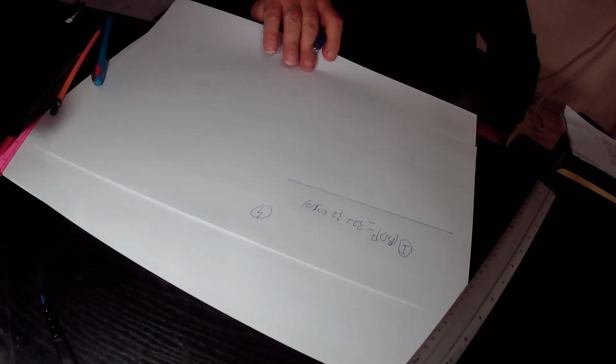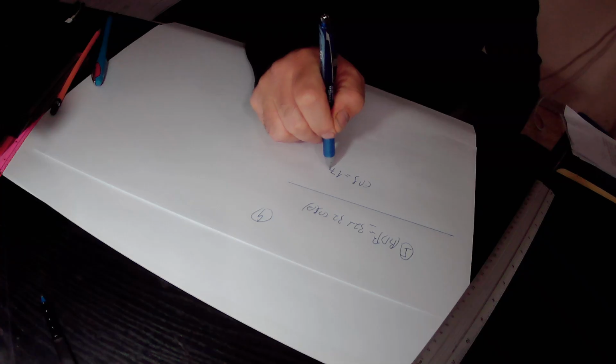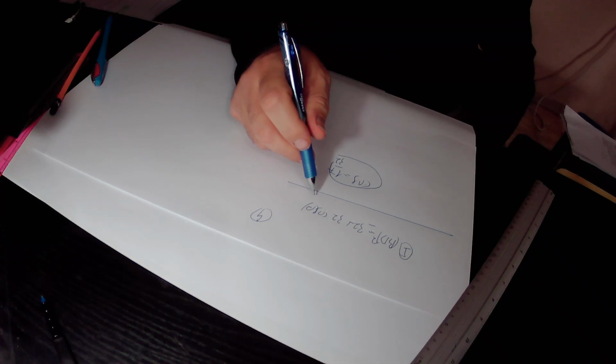But we already found that cosine theta equals 17 over 32. So we can substitute cosine theta by 17 over 32.